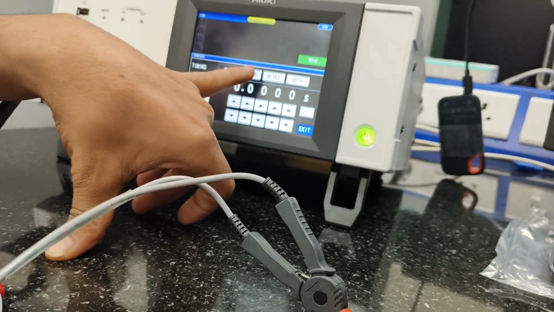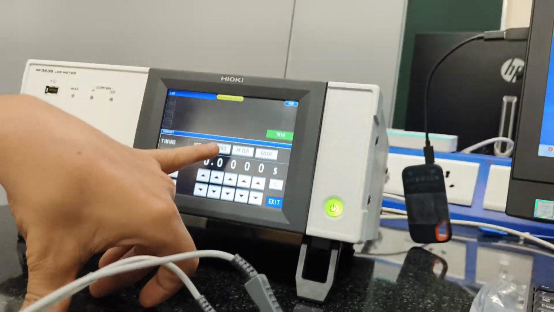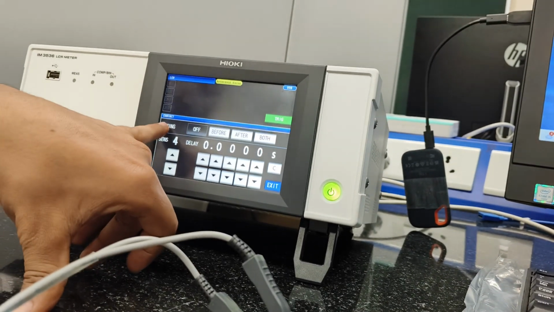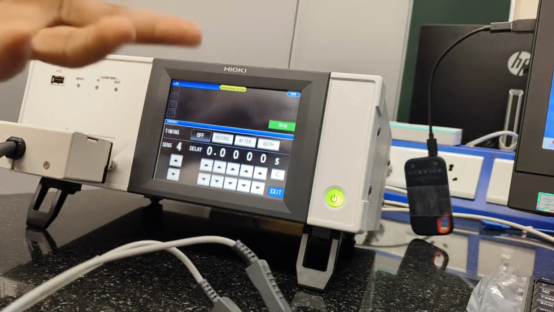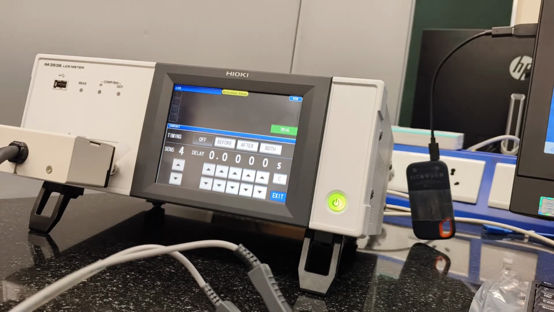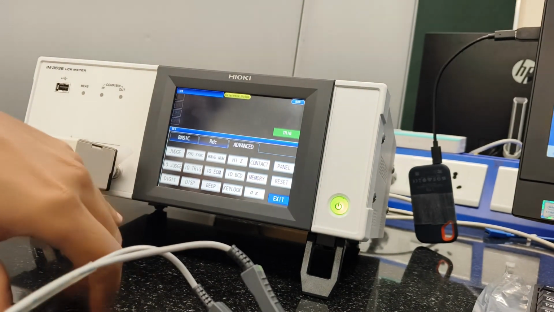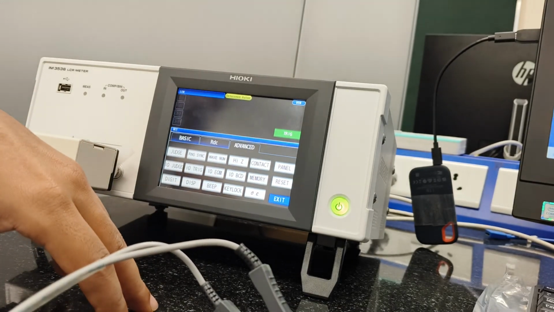If you want to check before the test, it will give the values of contact also. Timing you can set, how much time it should take to check the contact. So these are the functions you can use.